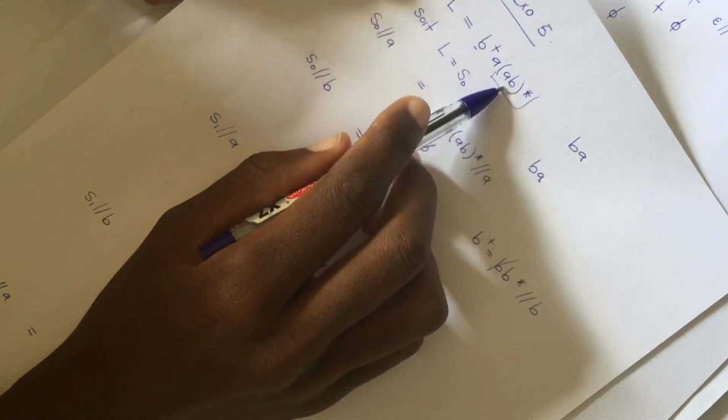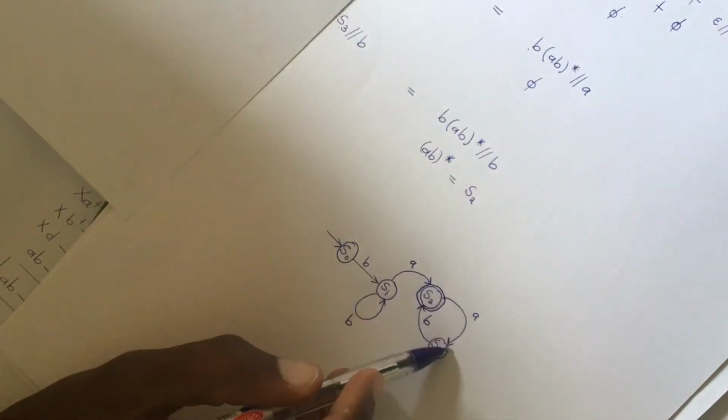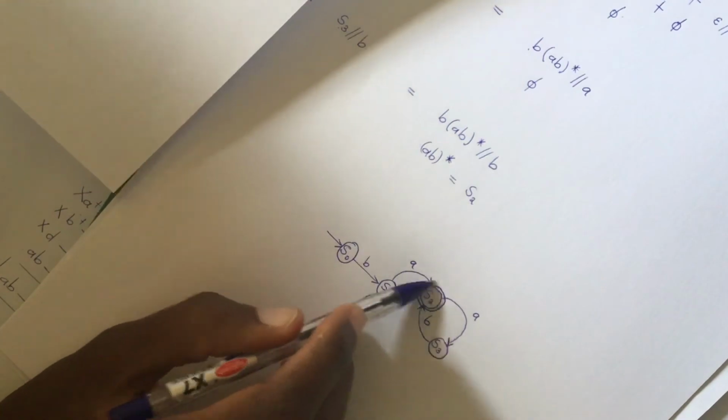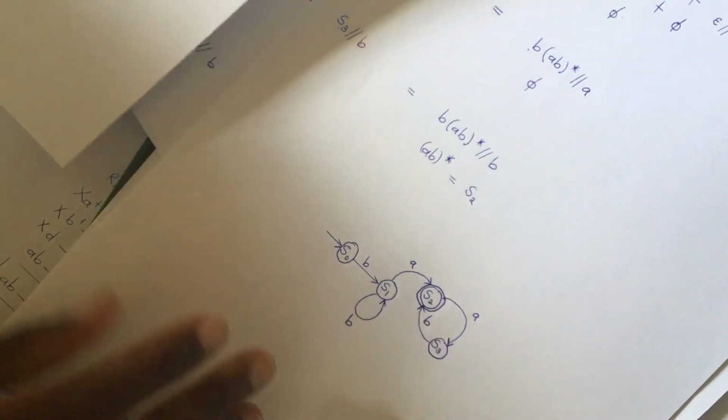So when you see a B and A, it must be accepting. You get it? And what is happening is that any number of ABs should also be in the string. So when I see AB, AB1, AB2, AB3, this is the accepting set. It is only one. See?